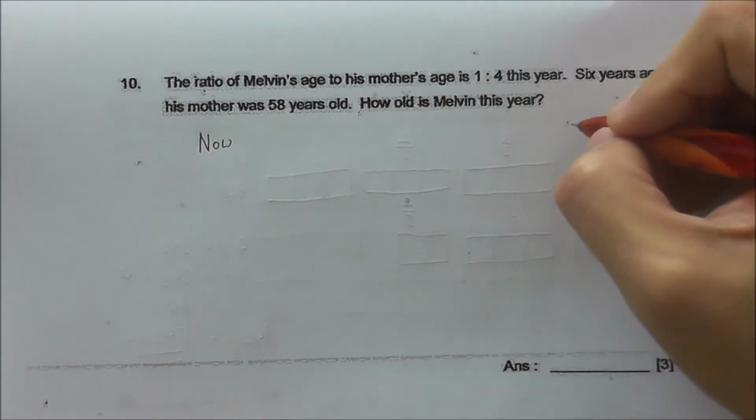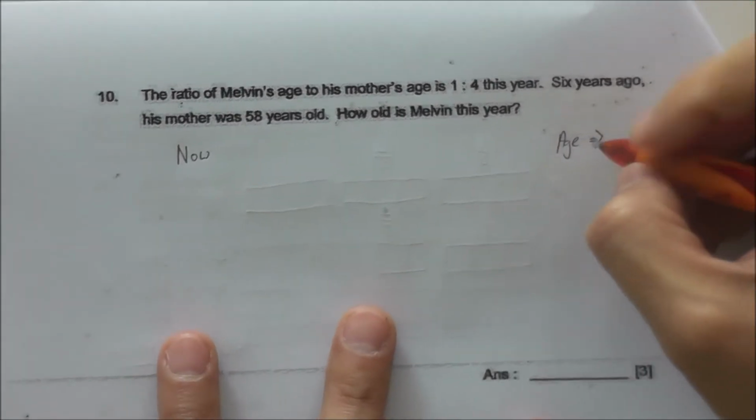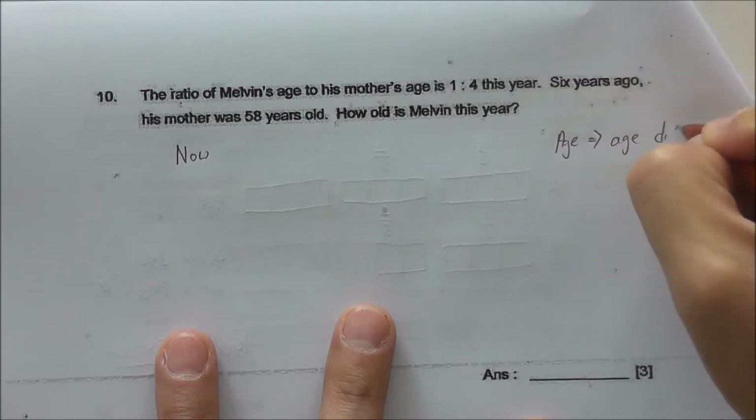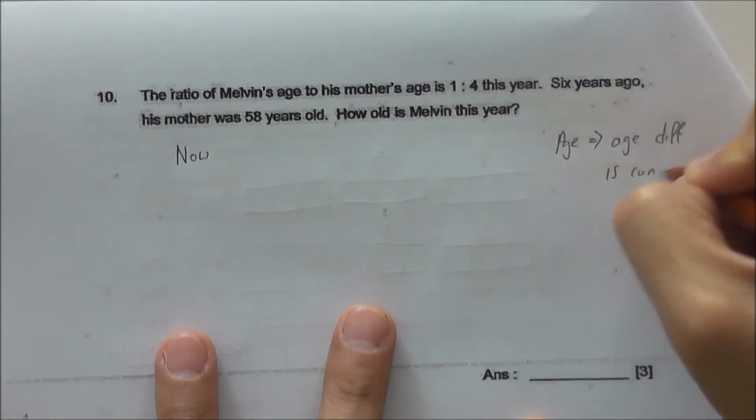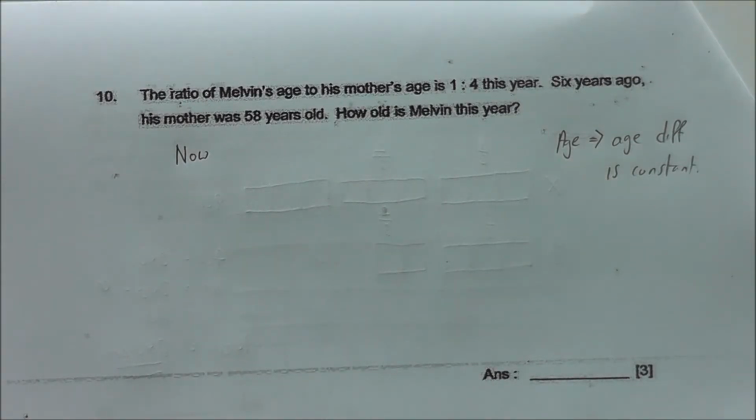Guys, when we are doing age questions, can you please take note of something? The age difference is always constant. It's the same as, if let's say I am older than you by, let's say, 20 years old. So 5 years ago, I will also be older than you by 20 years old. 20 years later, I will still be older than you by 20 years old. So no matter how many years from now and before, the age difference between any two persons has to be the same. Okay, please take note of this.